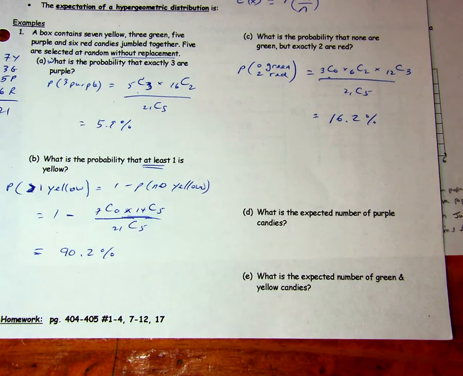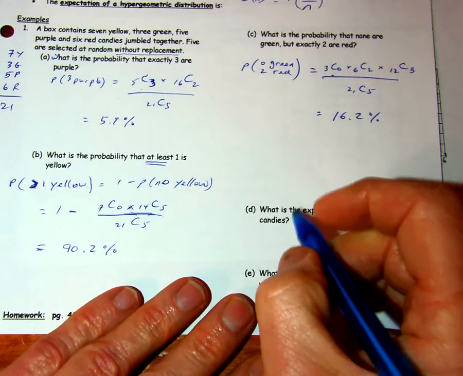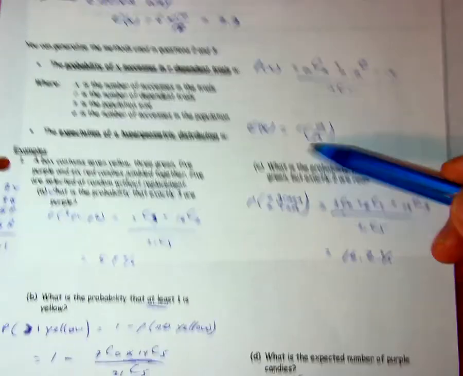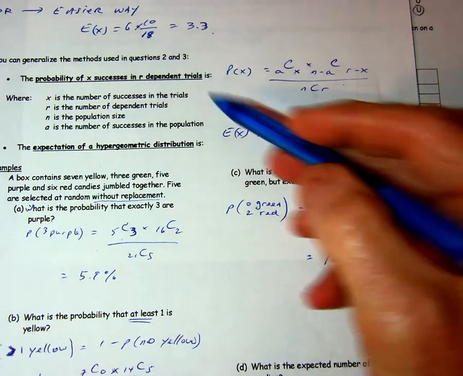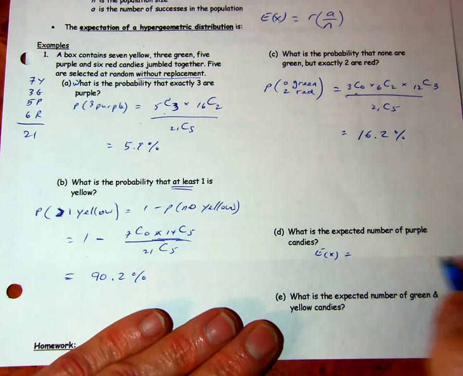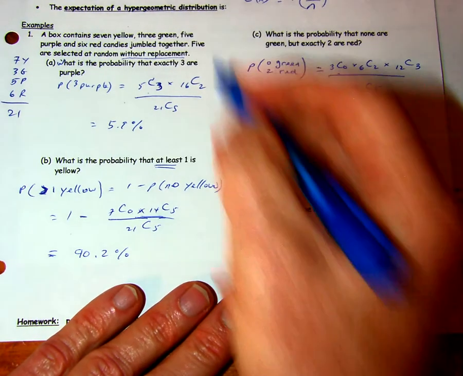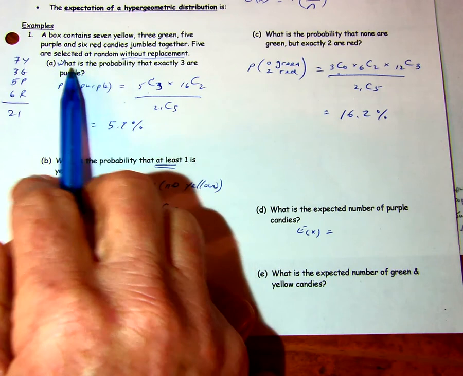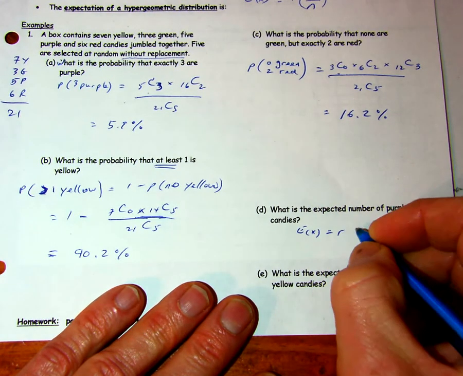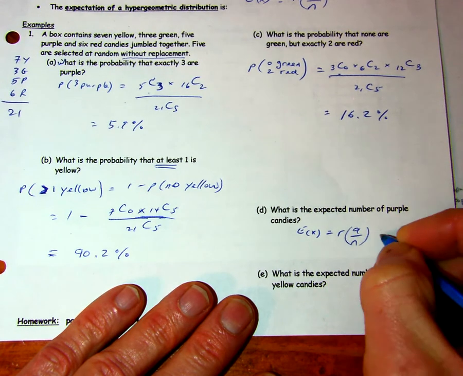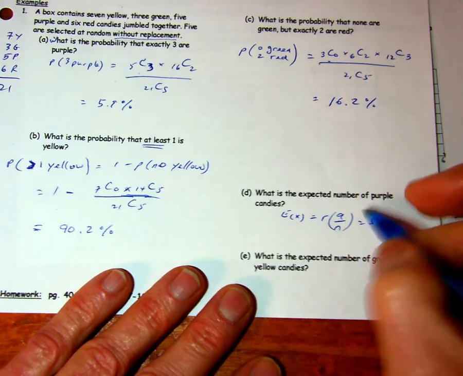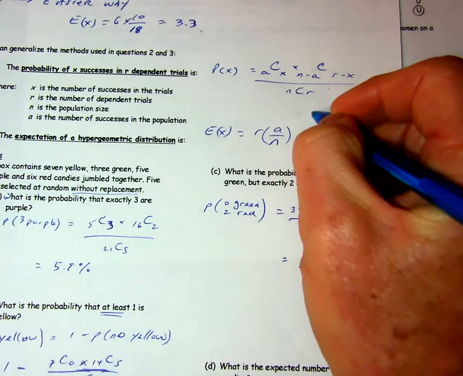What is the expected number of purple candies? Again, how many candies are we selecting? R is the number of trials, how many we're selecting. If you look at the question, we're selecting 5. So the formula is R times A over N, which is basically the average probability of success.